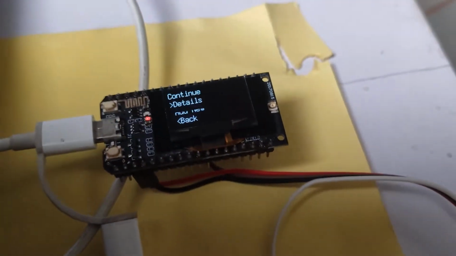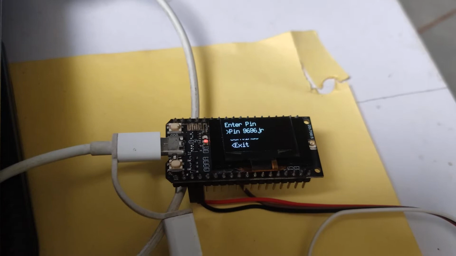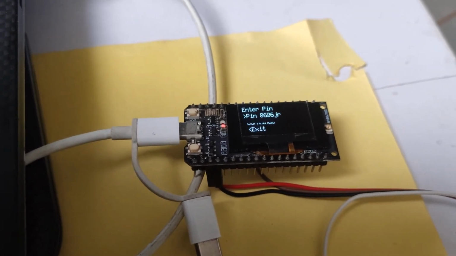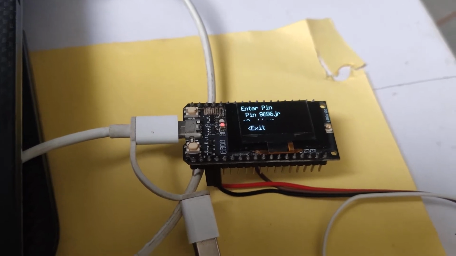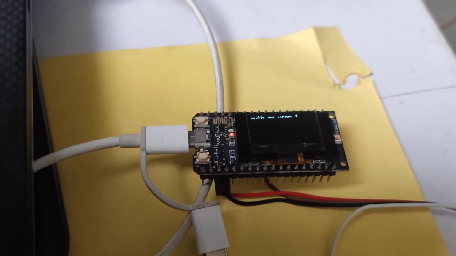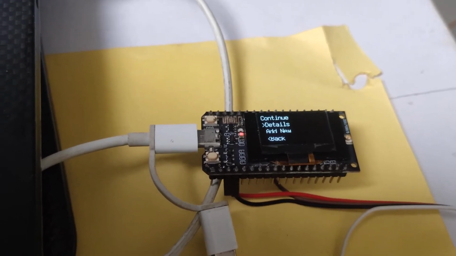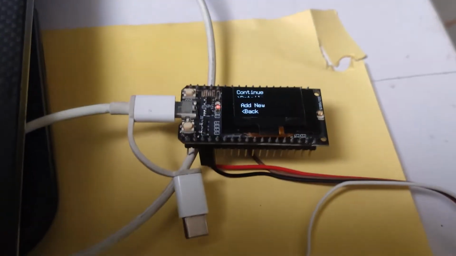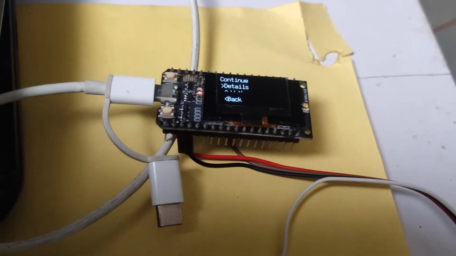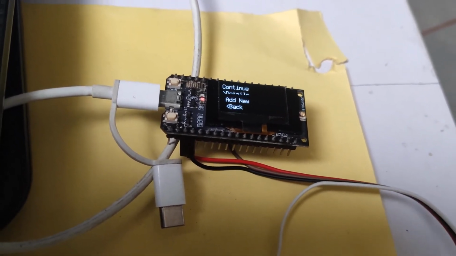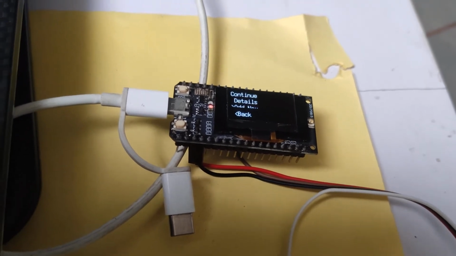Something seems to be wrong. So yeah, we get to continue after entering our pin, and press continue. It shows auth as user 1, and then it shows us, do we want to check the details of our user, or do we want to add a new user? So since I don't have any user right now, I'll go to add new, and I'll press add new.